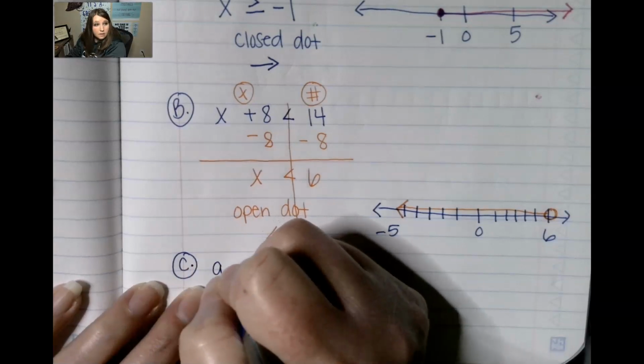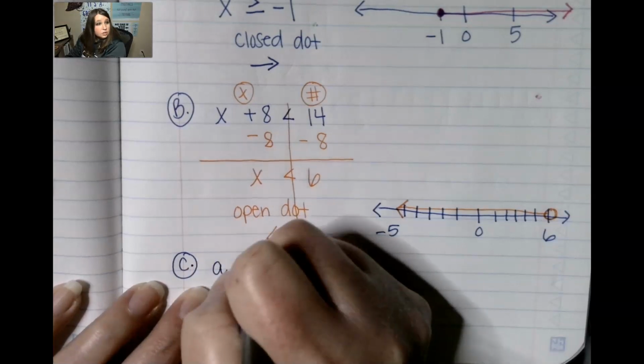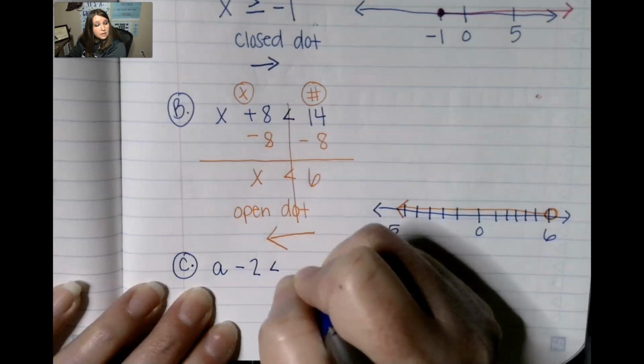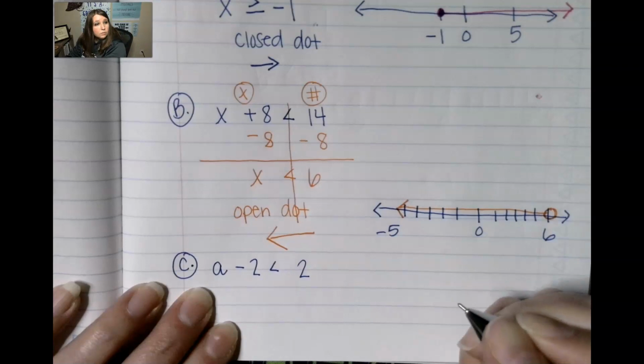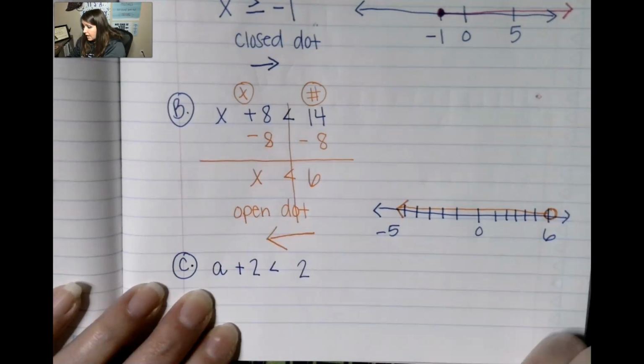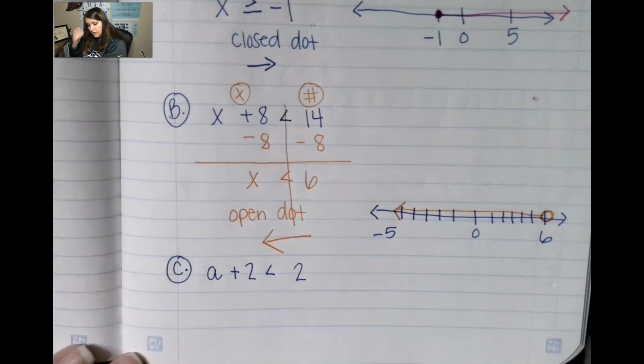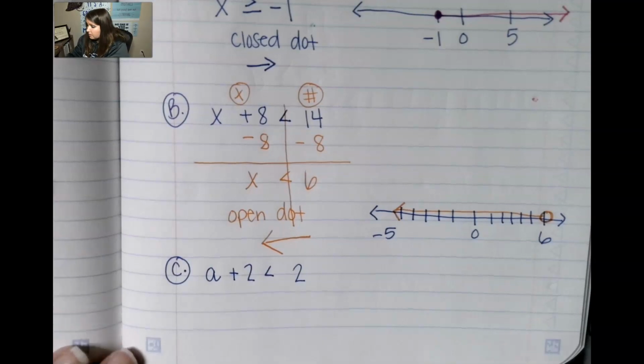A minus 2 is less than 2. Sorry, A plus 2 is less than 2. All right, so we're going to go ahead and solve this problem.